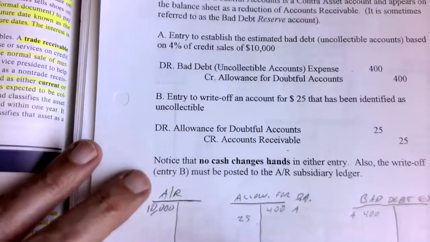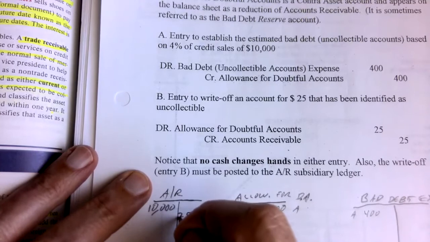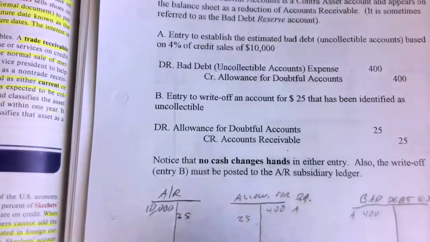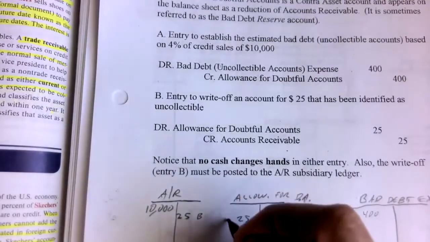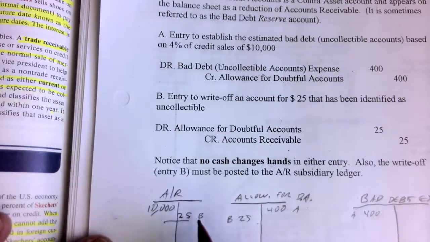Now we're going to credit accounts receivable directly for 25 because we've identified a particular account that we know we're not going to collect. So we're going into the subsidiary ledger to the account of I'm a deadbeat and crediting his account for $25, and then making a note in our system that this person's not allowed to buy on credit anymore. They're cash only.